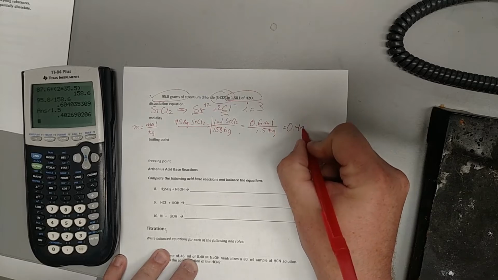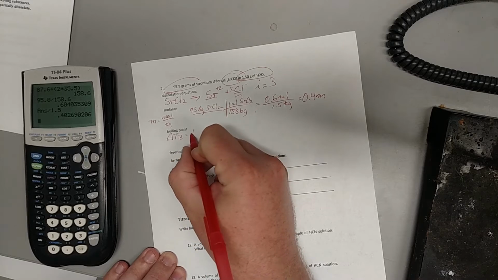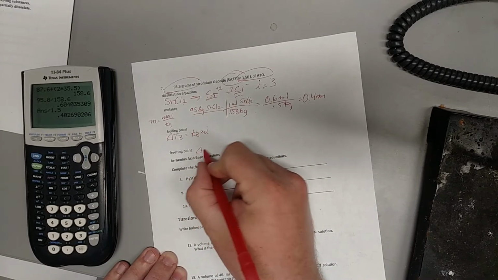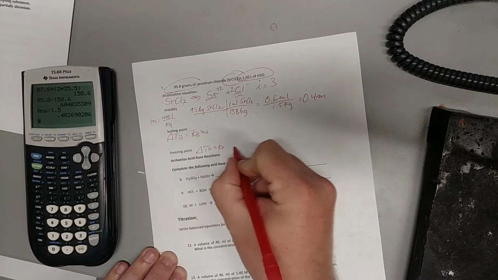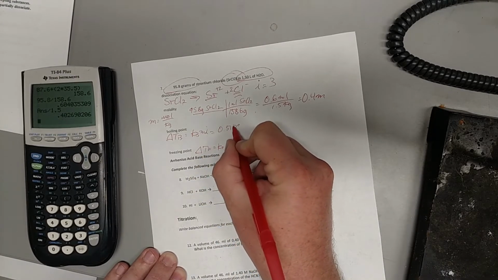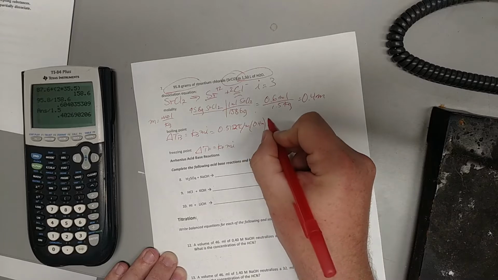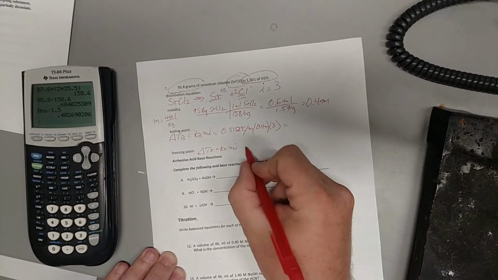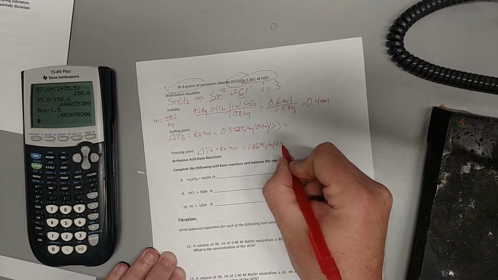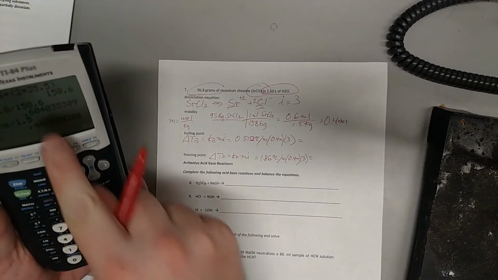Pretty easy. So now we can do delta Tb. Now we have Kb, little m, and i. We do have i this time since it's 3. And then down here, freezing point, delta Tf equals Kf, little m, i. So plugging these in, 0.512 degrees C per molal, 0.4 molal, and then 3 as our ionization constant. And for this one, we have 1.86 degrees C per molal, and then 0.4 molal, and then 3. So let's plug that into calculators, 0.4 times 0.512 times 3.